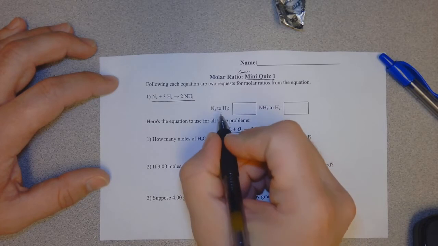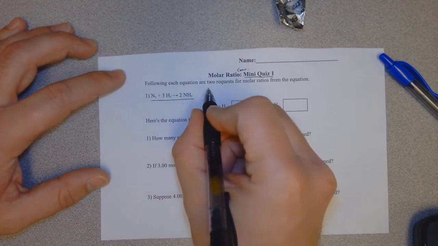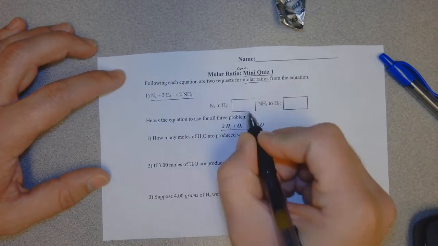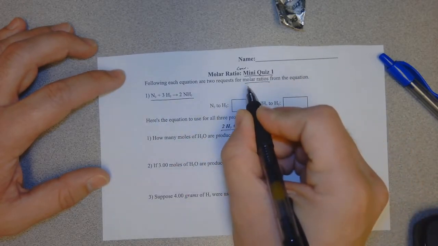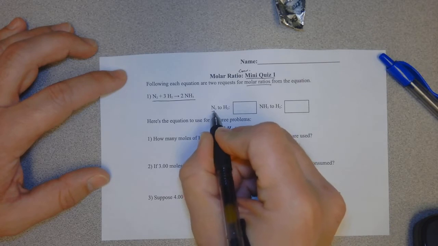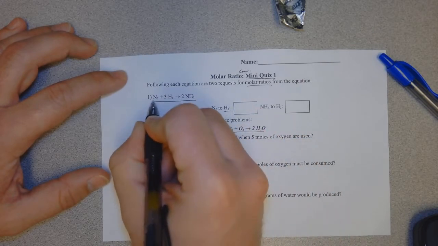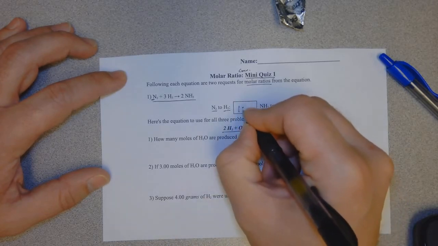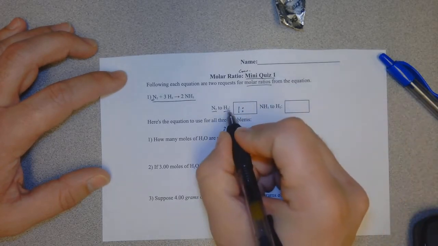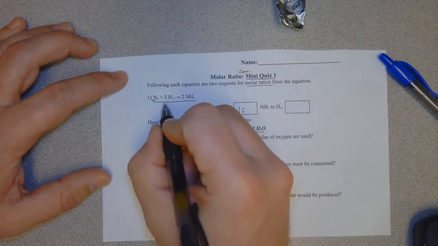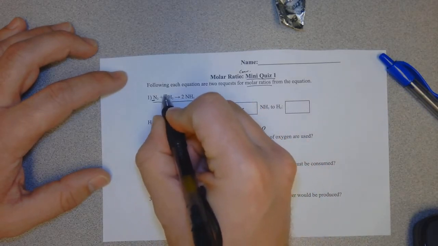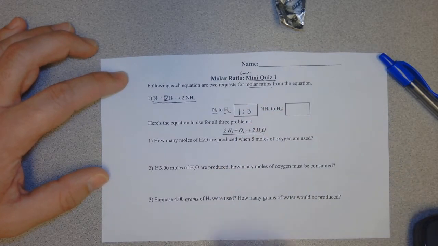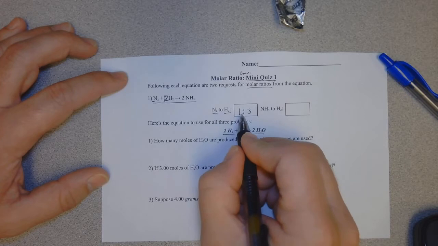Okay, so when I look here, what follows each equation are two requests for molar ratios from the equation. So for each one of these, I need to give a molar ratio. And here it tells me from nitrogen to hydrogen. So nitrogen, there is that implied 1 right there. So we have 1 in a ratio to hydrogen. When I go over here to my balanced equation, hydrogen has a 3 in front of it, so I'm going to put a 3 right there. So the ratio from nitrogen to hydrogen is 1 to 3.